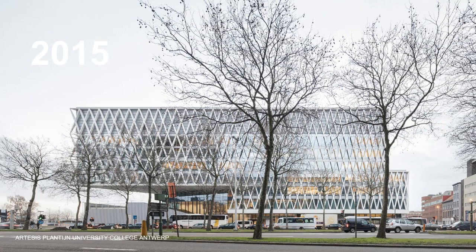This is Artesis Plantijn University College. It's a school college of 33,000 square meters. The campus is situated on a very special place at the head of Parkspoor North in Antwerp. The school building marks the start of the Leien Boulevard in Antwerp. It's a very busy road crossing the city from north to south. And this exceptional location required an iconic building.